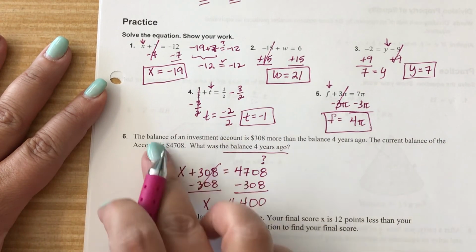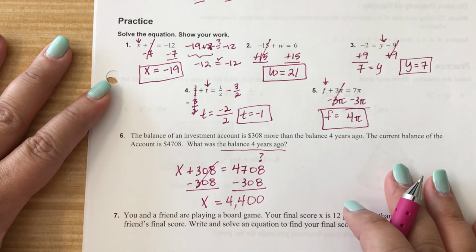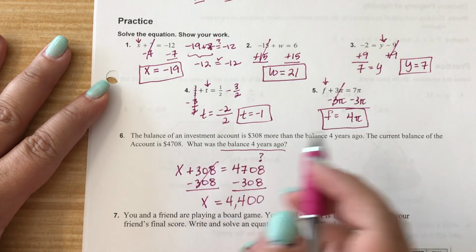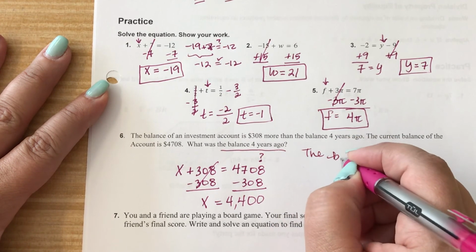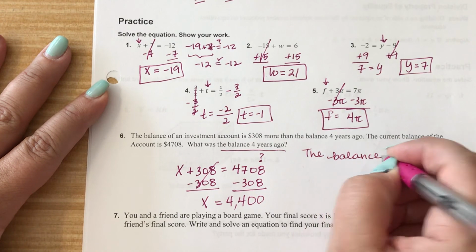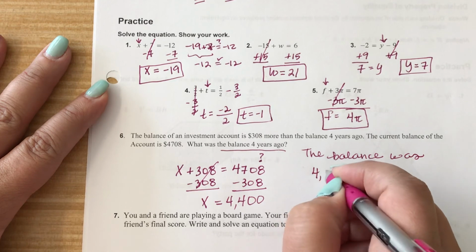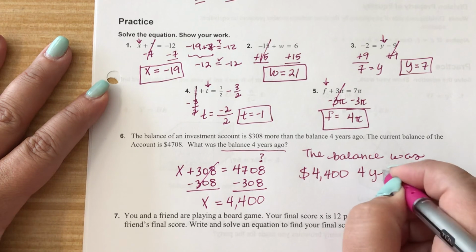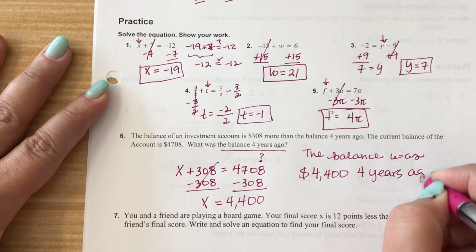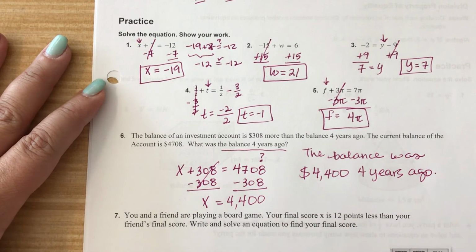And my expectation is when you have word problems that you actually give a full sentence answer. When someone asks a question, you answer it appropriately, right? So if it says what was the balance 4 years ago, we would say the balance was $4,400 4 years ago, or something to that effect. It doesn't have to be a long dissertation, just a simple but complete answer.